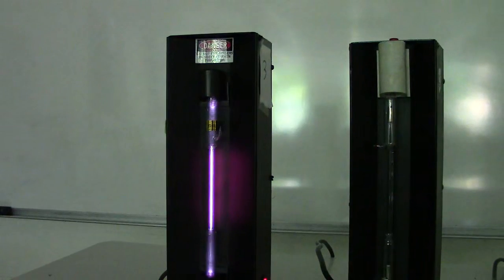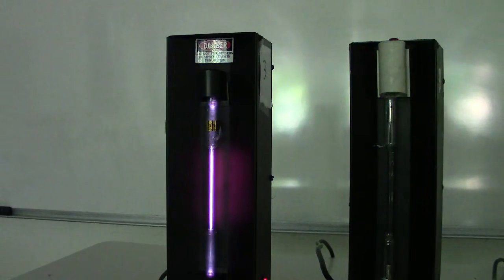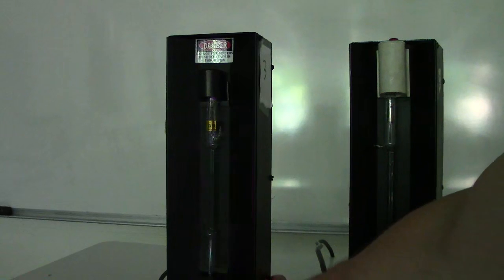Okay, take it away, put it back. There's a red line there. Those are the Balmer lines, the first 3 Balmer lines of electrons going from 3 to 2 for the red one, 4 to 2, and then 5 to 2, and then they start getting really faint. Okay.